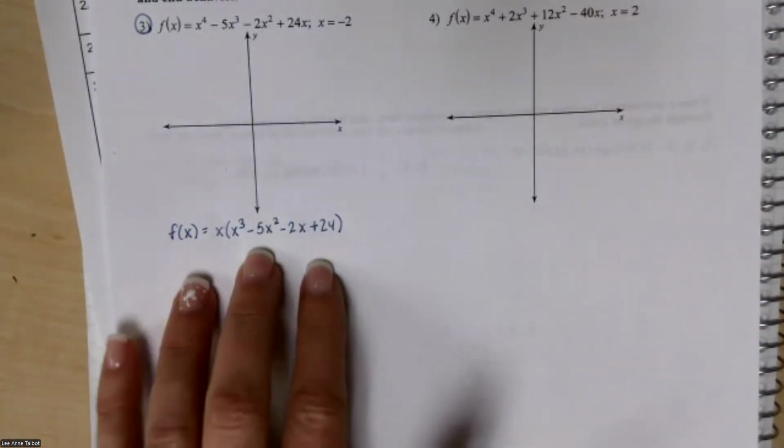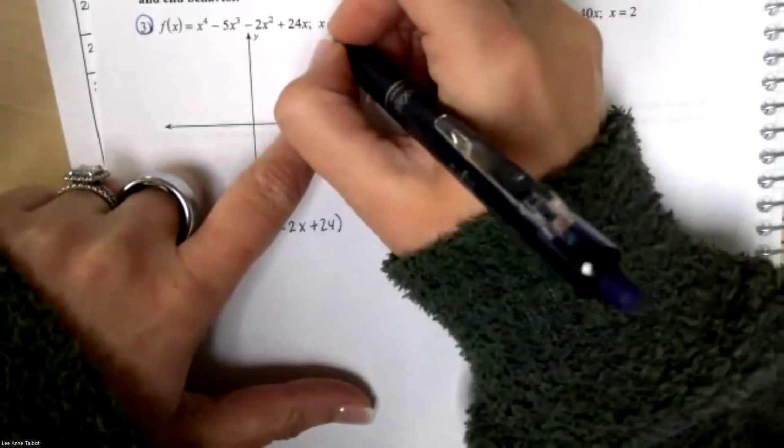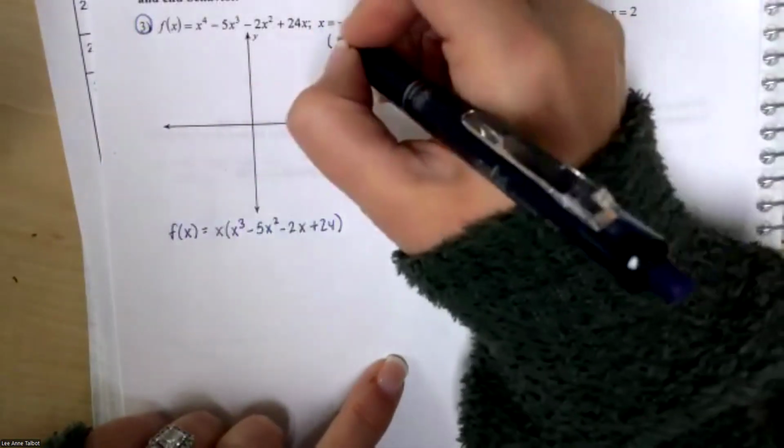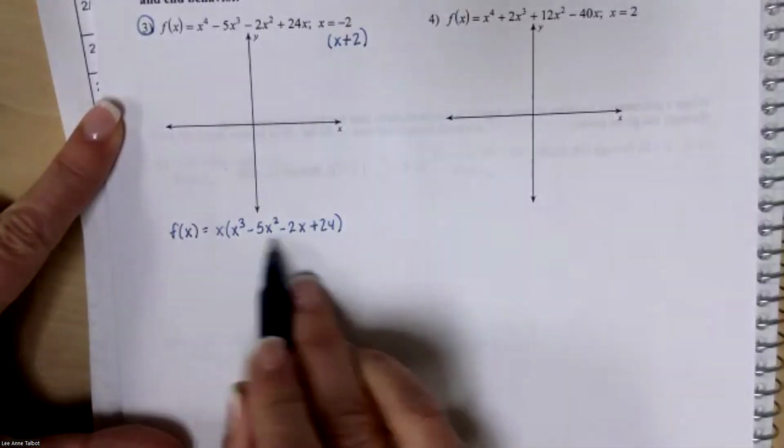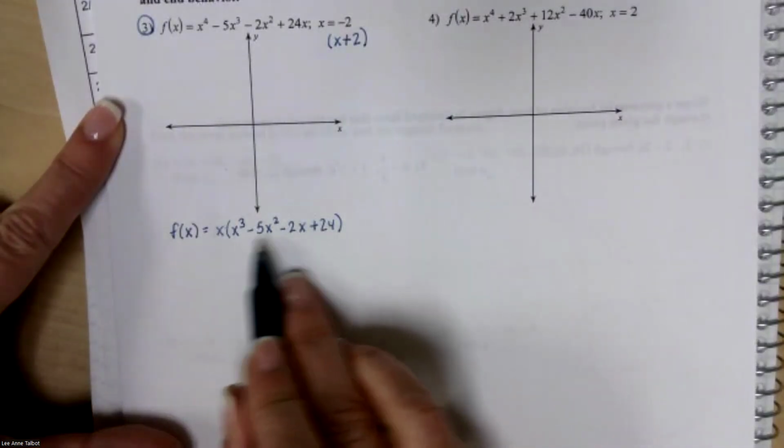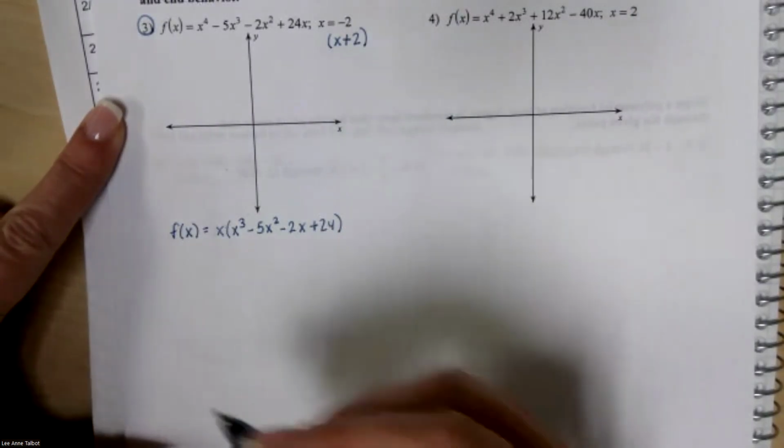And then after I factor an x out, I'm going to say, okay, this root is negative 2, so that's the factor x plus 2. And I'm going to do a 3 by 2 box with the cubic that I have left and the x plus 2.